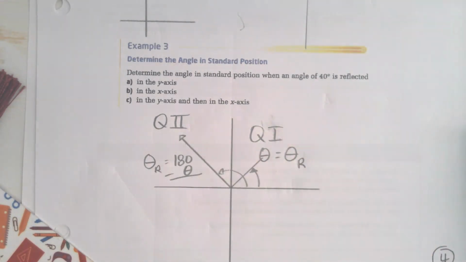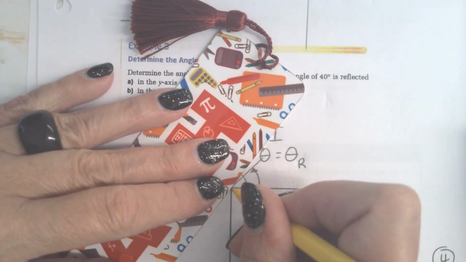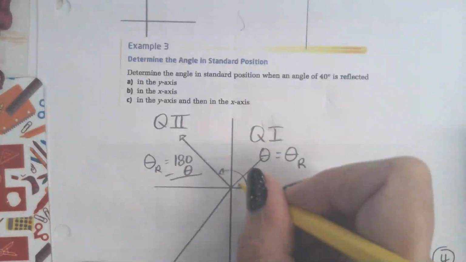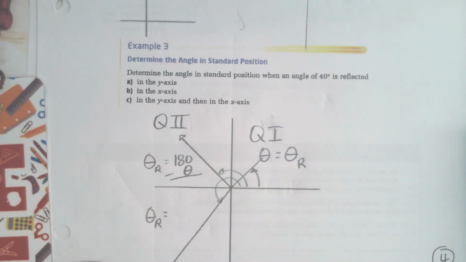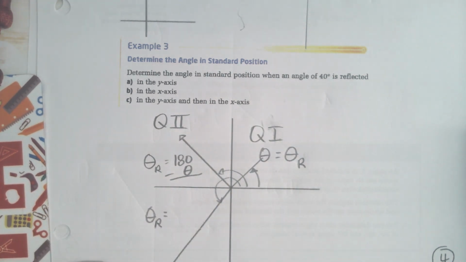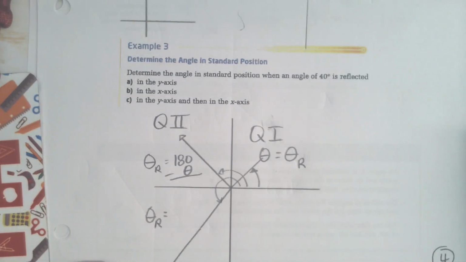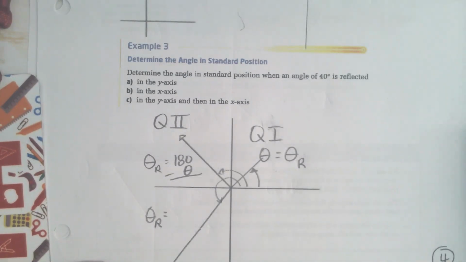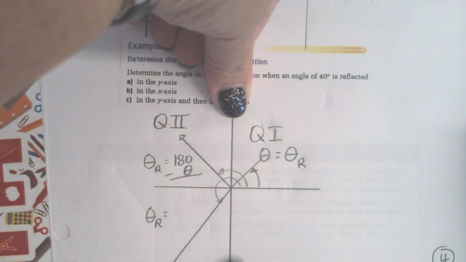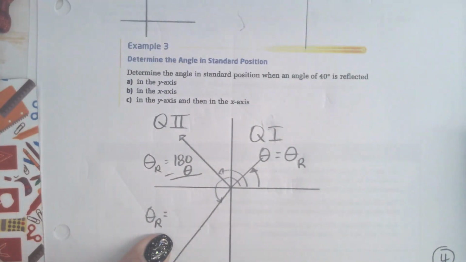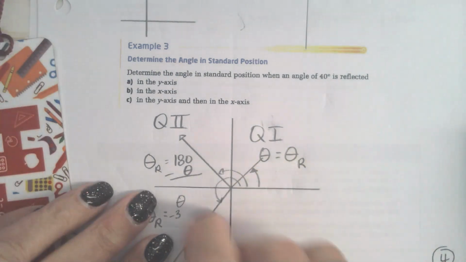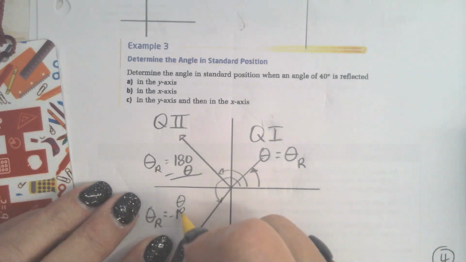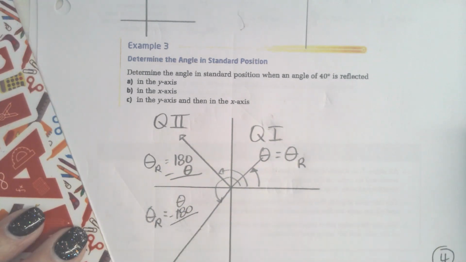This is theta, right? If I've got it in this quadrant, how do I find my reference angle there? 270? Never 270. 90 and 270 never come into the picture. Never. Because if you're using 270 and 90, what axes are you using? The y's, right? So it's 180. Theta minus 180 will give you your reference angle.